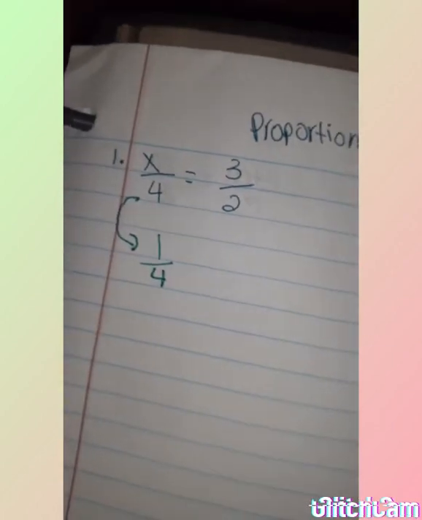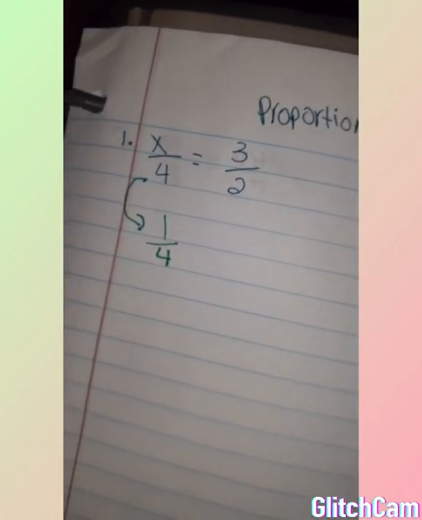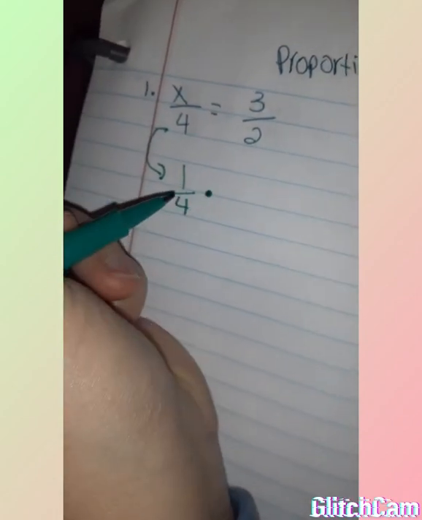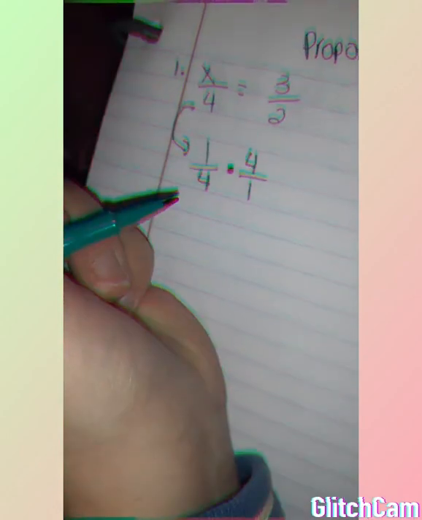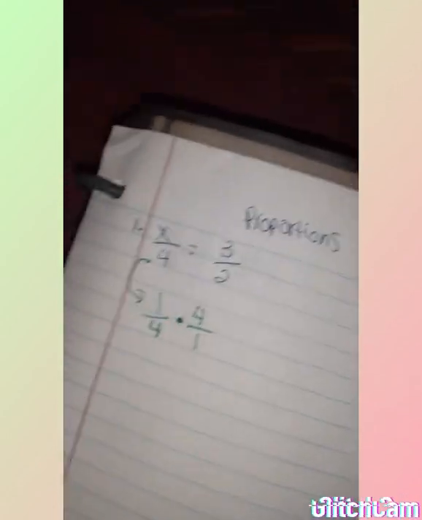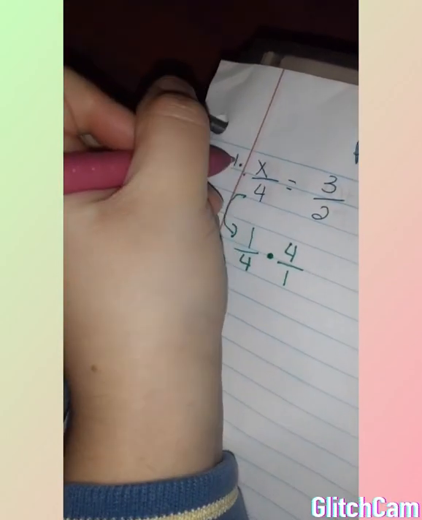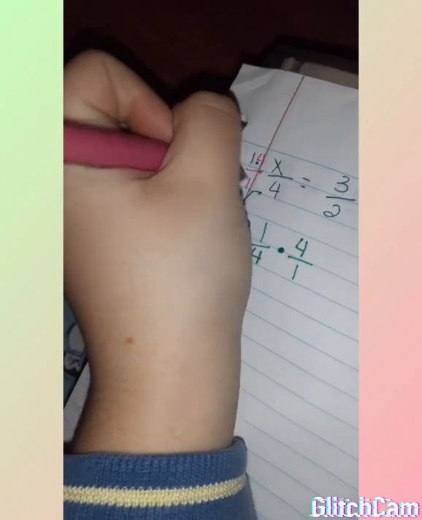So what we need to do to get x by itself is multiply by its reciprocal. When you multiply by its reciprocal, it'd be 4 over 1, because that's what it is when it's reciprocal. Okay, so when you find the reciprocal, you bring it to both sides. So you'll do 4 over 1. Sorry, I'm left-handed. 4 over 1.